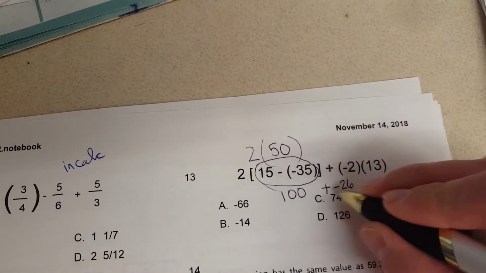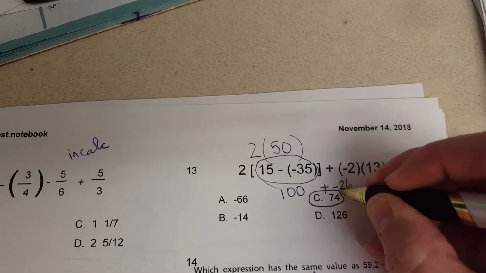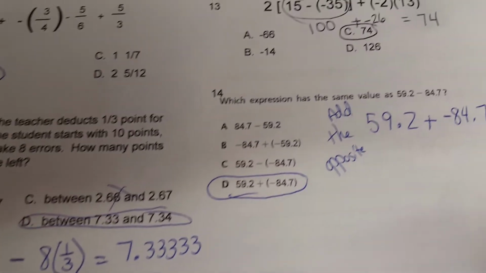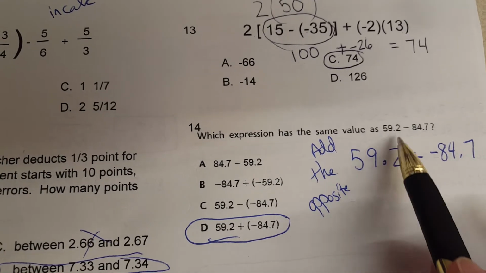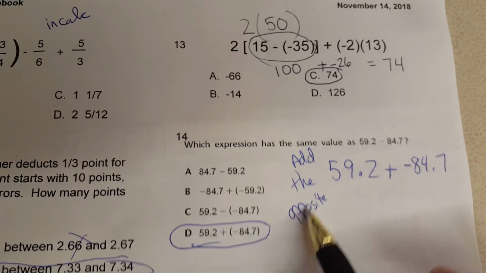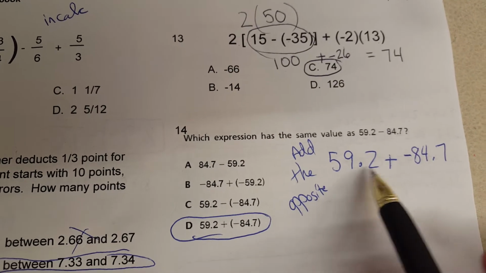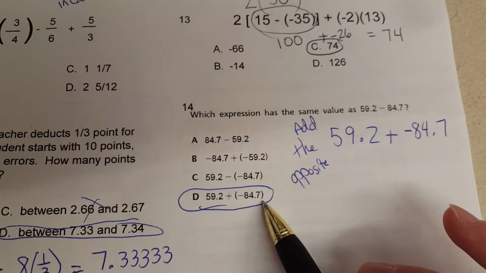And 100 plus negative 26 is 74. And we get 74. Down here, you could have done this multiple different ways. You could have just realized that when subtracting, we always add the opposite and change it to 59.2 plus negative 84.7 and got the answer.